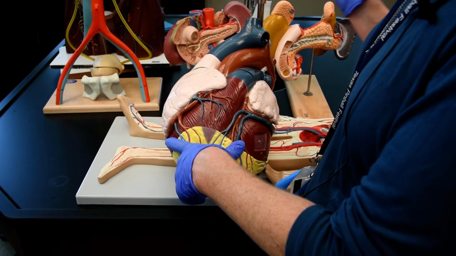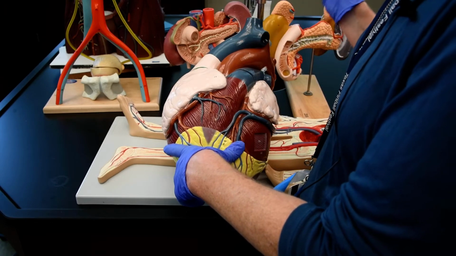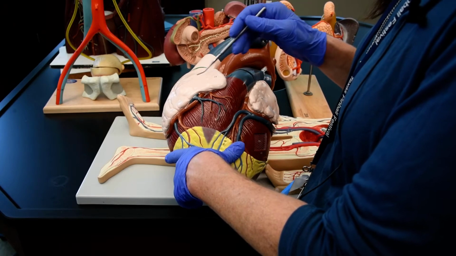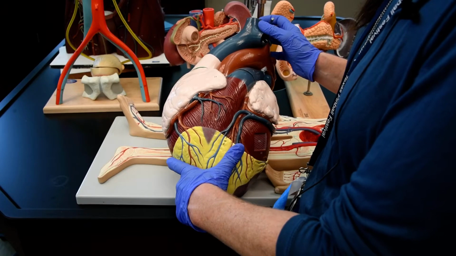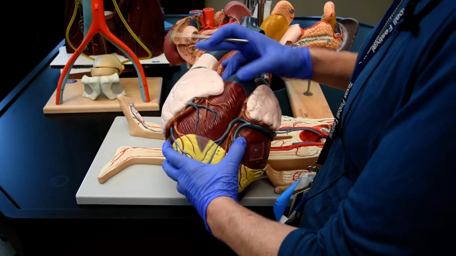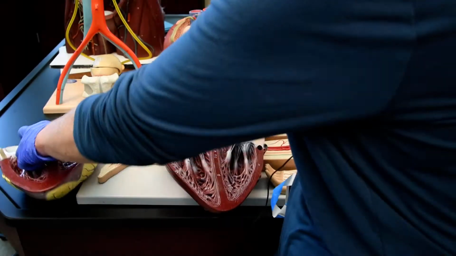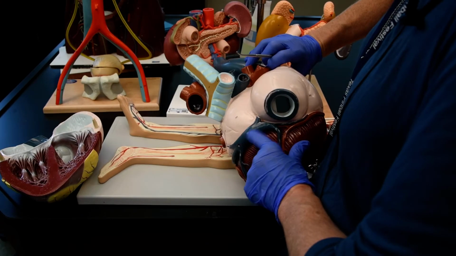So blood that was out in the body, delivering its nutrients and its gases, is now returned to the heart. And it returns to the right side. Systemic circulation returns to the right side through the superior vena cava and the inferior vena cava. And of course, if we open this up, we're going to see a coronary sinus back here. And that comes from this vessel here.